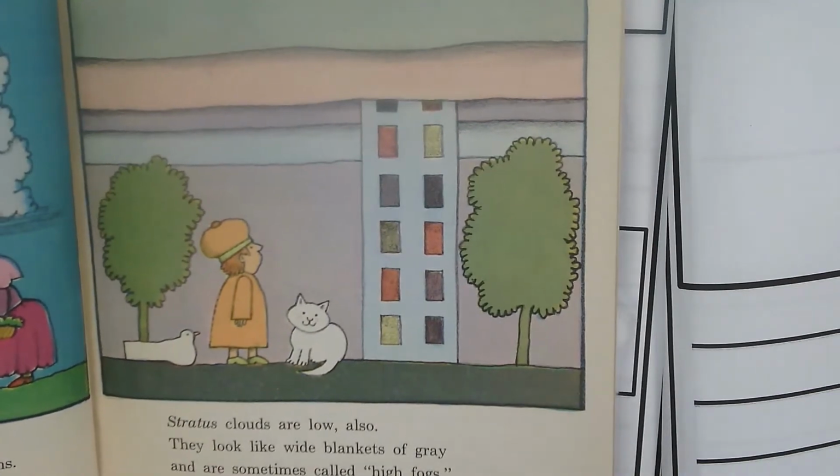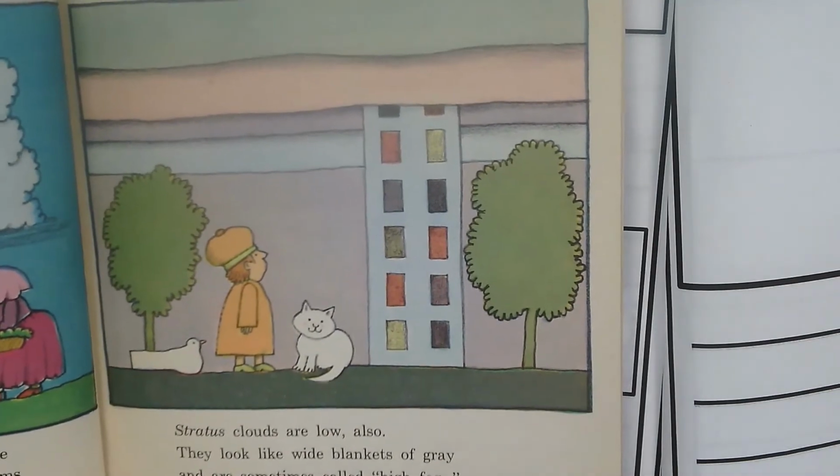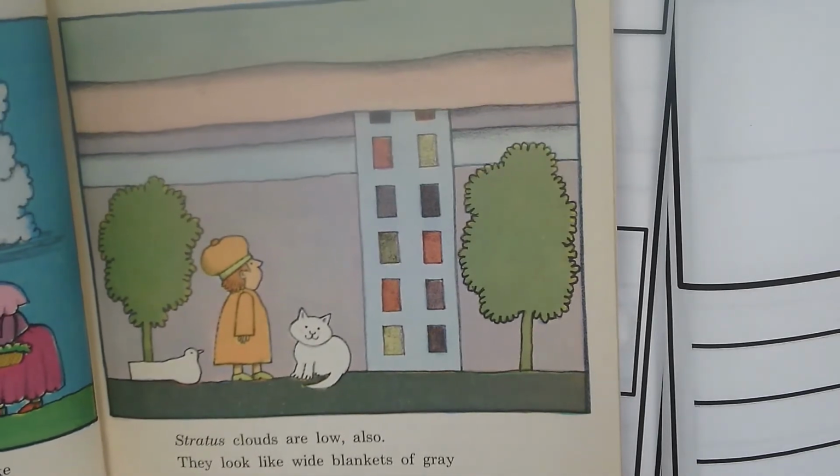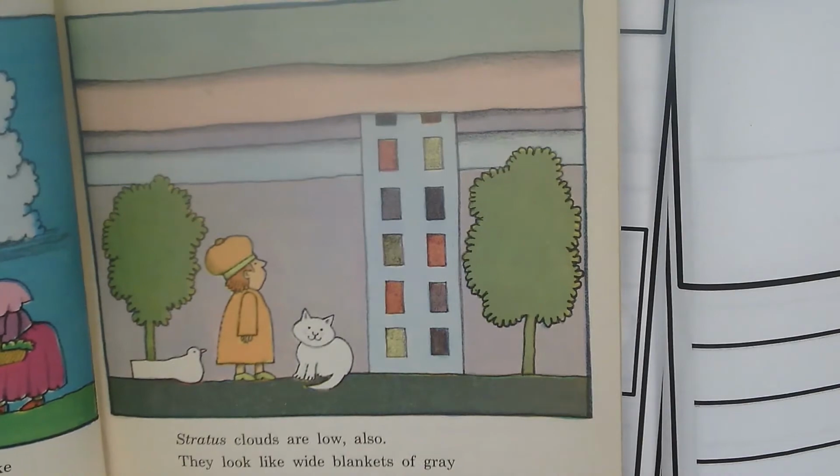Stratus clouds are low also. They look like wide blankets of gray and are sometimes called high fogs. Drizzle or snow flurry may fall from them. Okay, so these are low and like wide blankets, the stratus clouds.